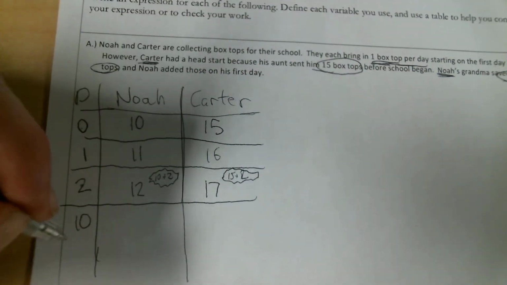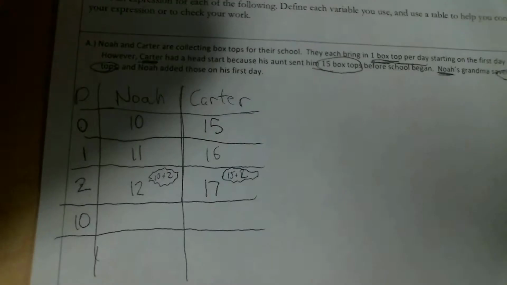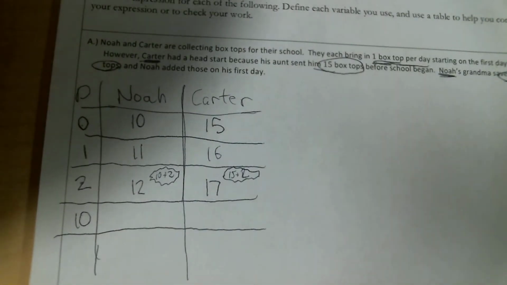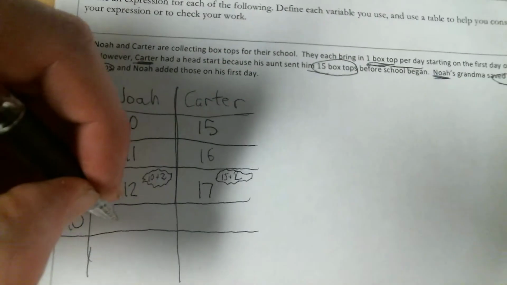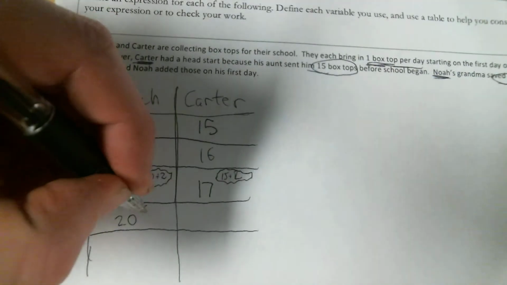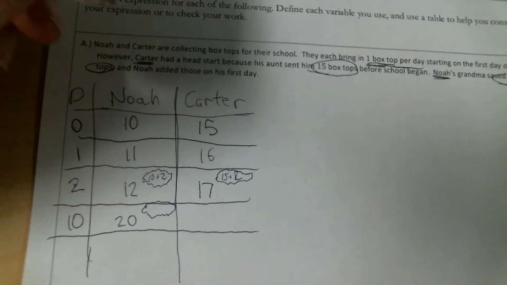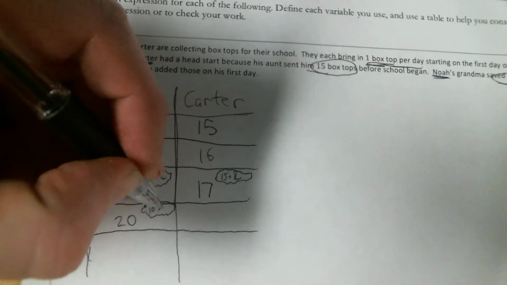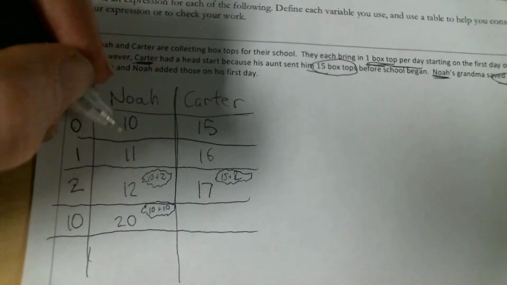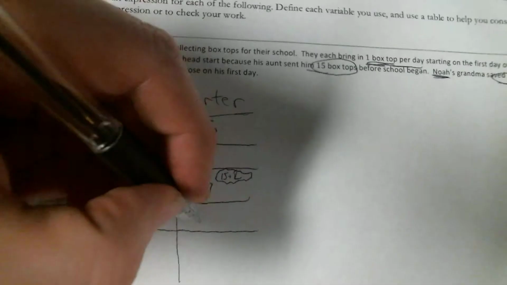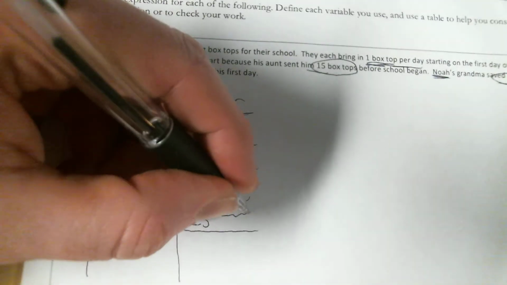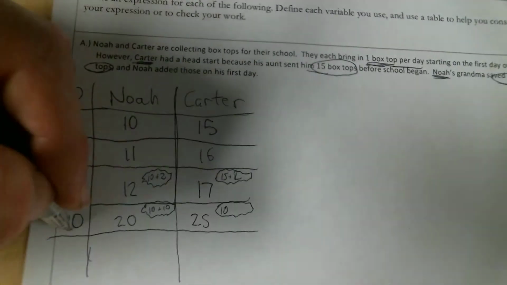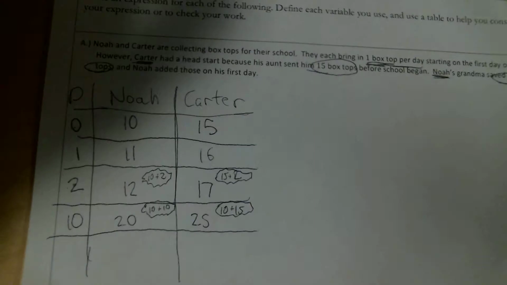Let's keep going. Let's say on the 10th day. On the 10th day, what would happen? On the 10th day, Noah would probably have 20, right? Because we need to add the number of days. They're both bringing in 1 each day. And so Noah would have 20. I took 10, and I added 10 on, the 10 he started with. That means on day 10, Carter must have 25. So we take the 10 from here, and we add the 15 that he starts with.